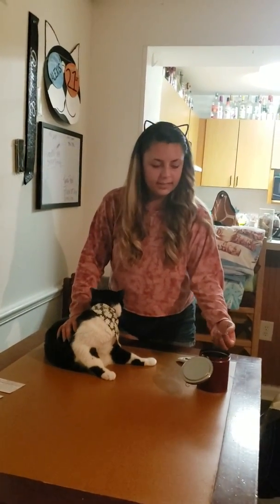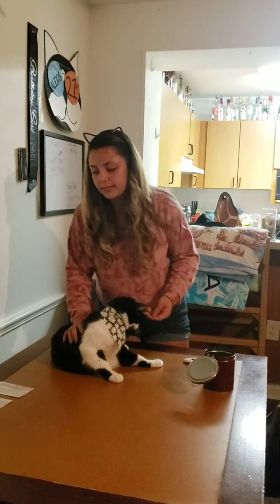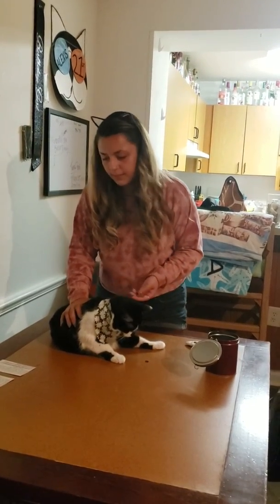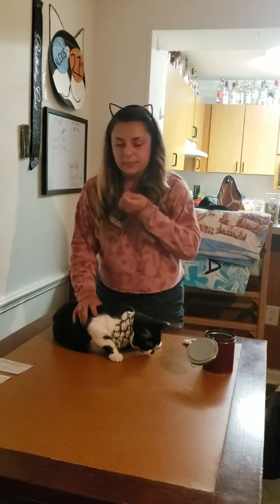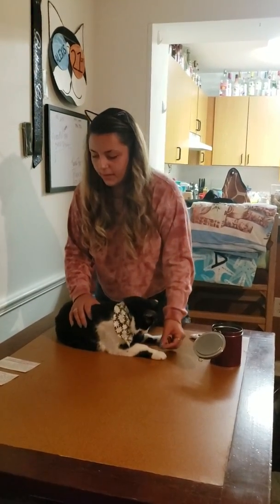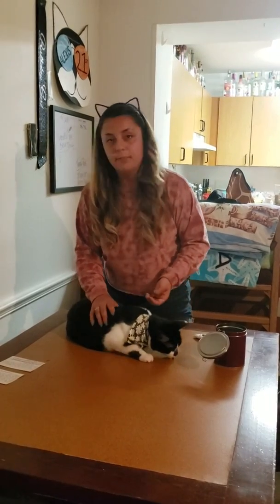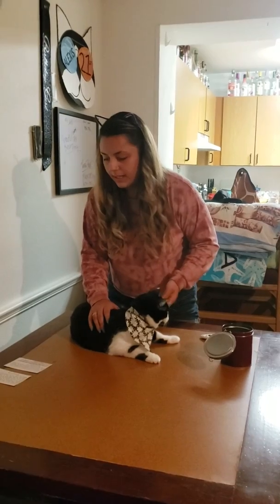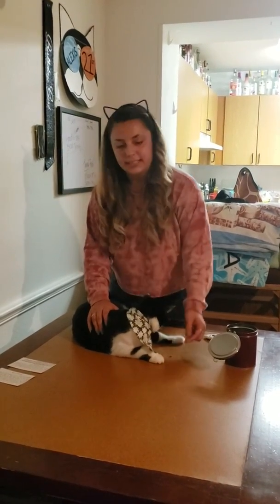So the two behaviors I chose to teach Mr. Kitty, the first one is left and right paw. Mr. Kitty must give me and place the specific paw that I asked for into my hand. I taught this by holding out my right hand in front of his left paw, and I asked for left paw. And when he put his paw in my hand, I clicked and then treated, and I did the same for the other paw.